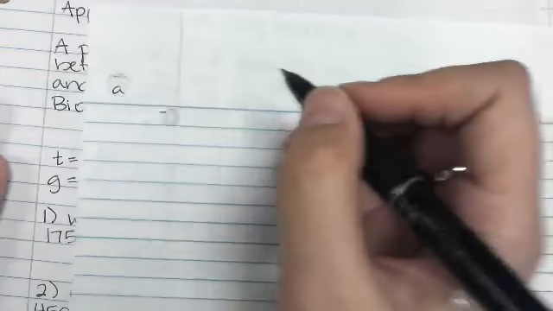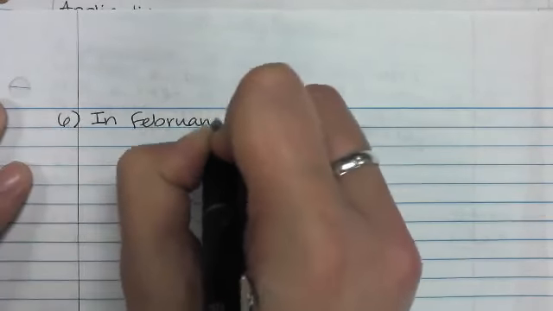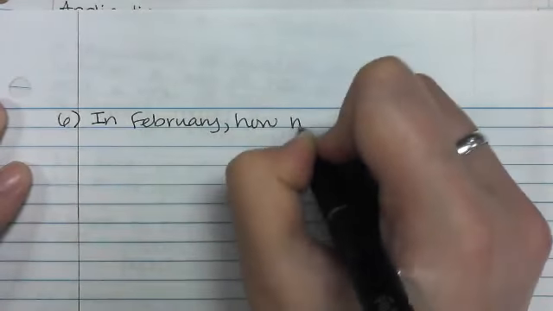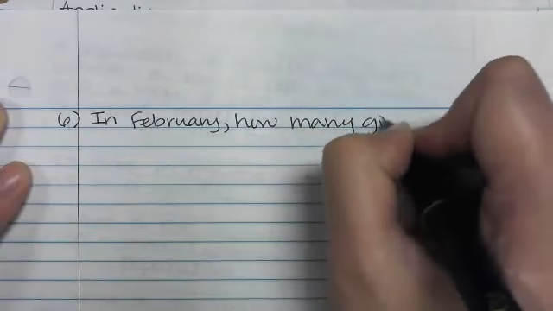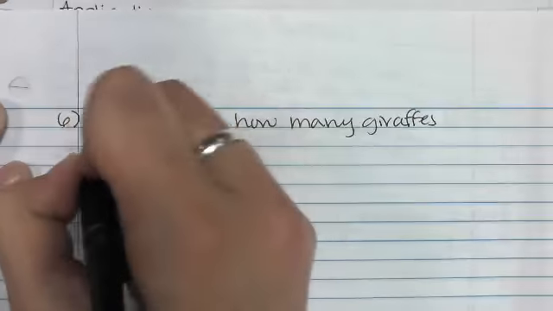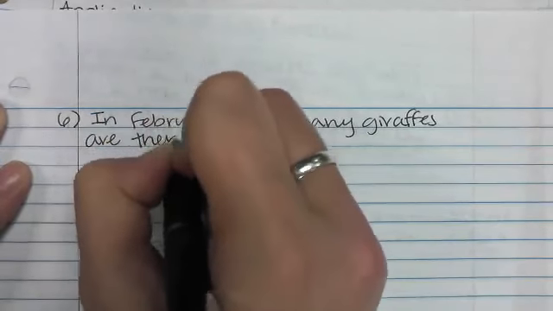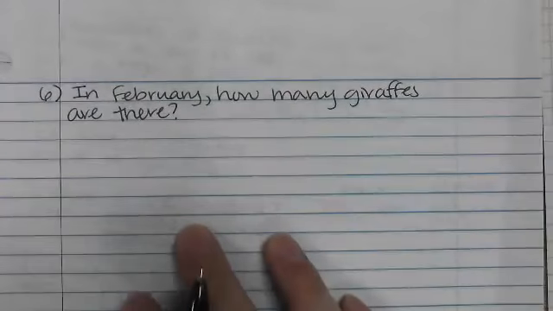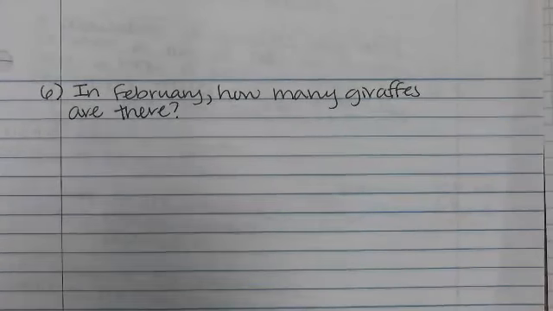All right. Another type of question we could ask from this is, in February, how many giraffes should there be? In February, how many giraffes are there? And we're going to round this to the nearest whole giraffe.